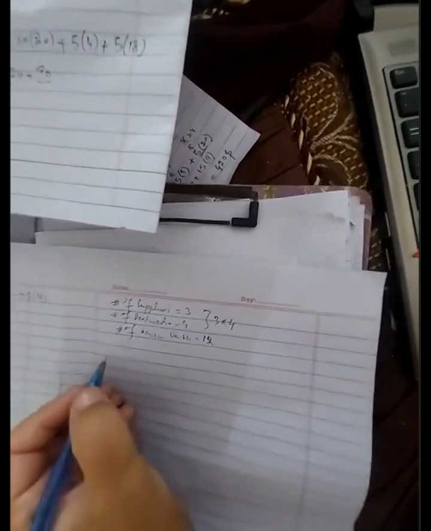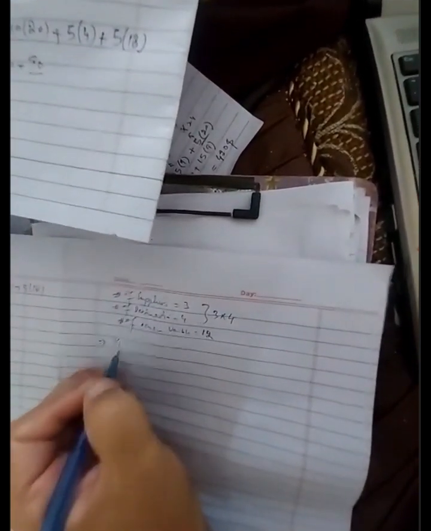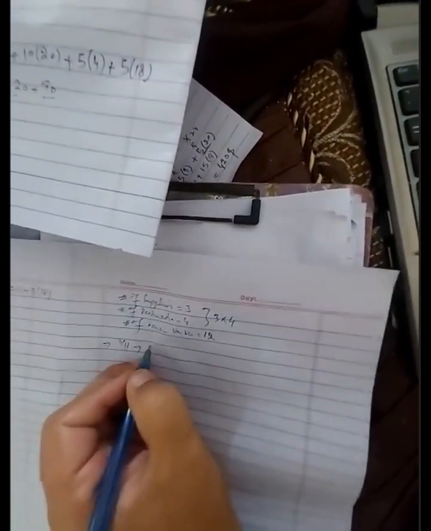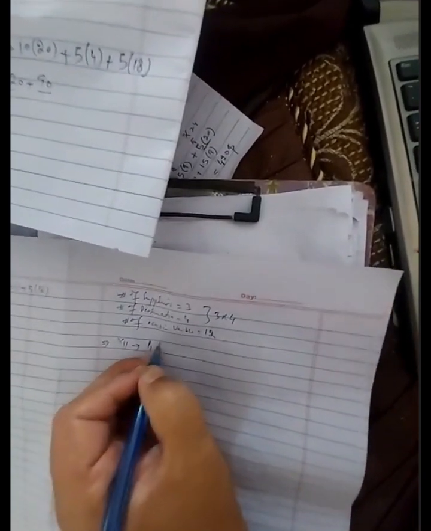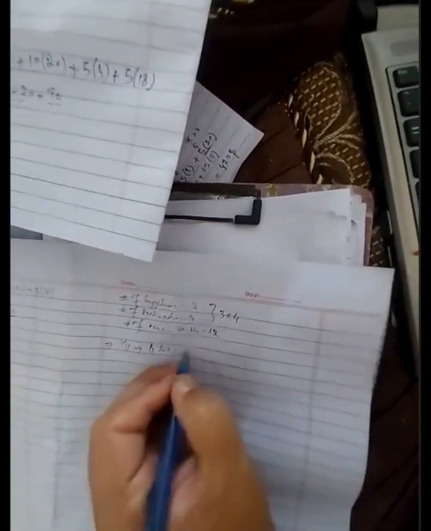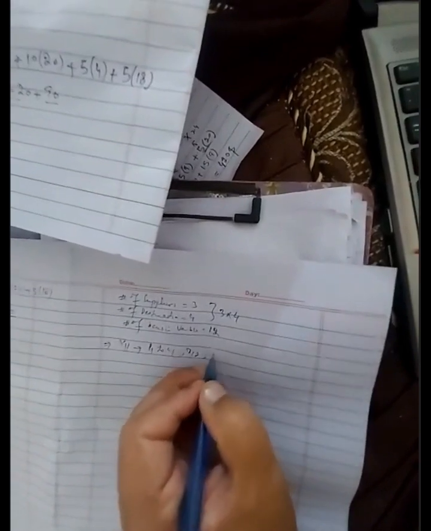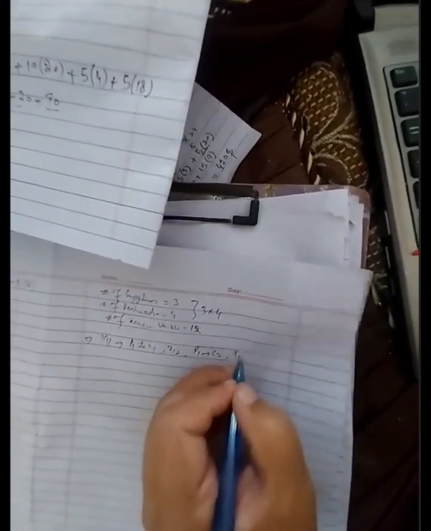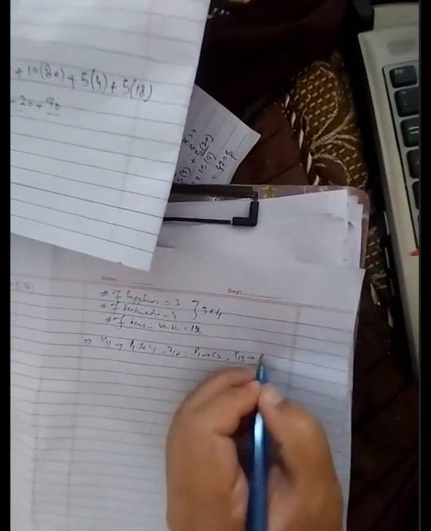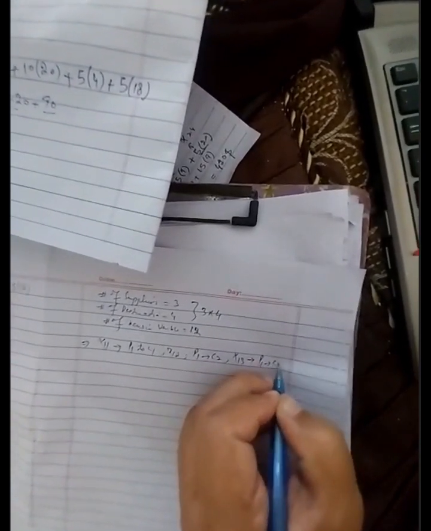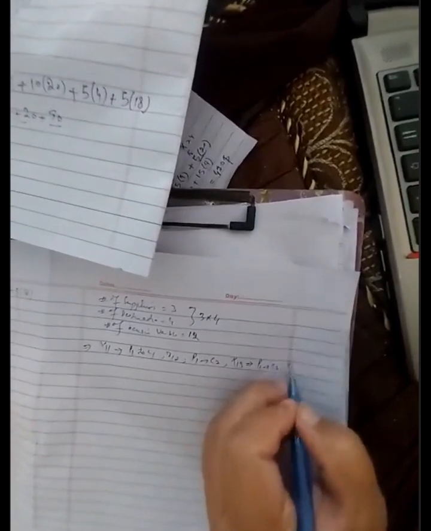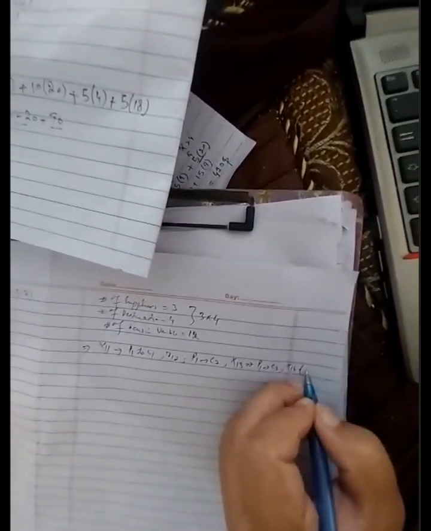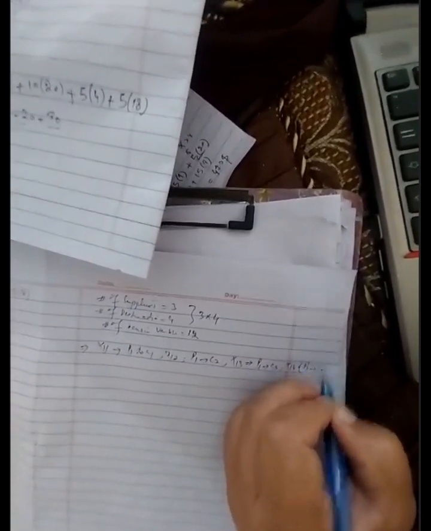X11 we define as from power plant 1 to city 1. X12 is power plant 1 to city 2. X13 is power plant 1 to city 3. And X14 is power plant 1 to city 4.